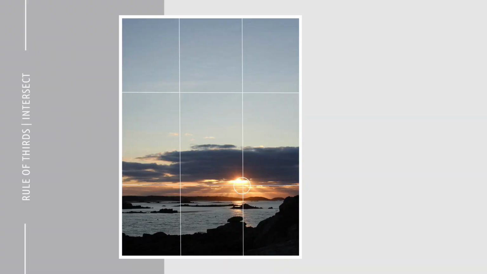to help you get a gauge of where the lines are. Following on from the rule of thirds is the rule of thirds again, but this time instead of just looking at the lines, now looking where those lines intersect. So you can see on the image here that the sun is intersecting on one of the lines, and I put a little circle around it so you can see it.